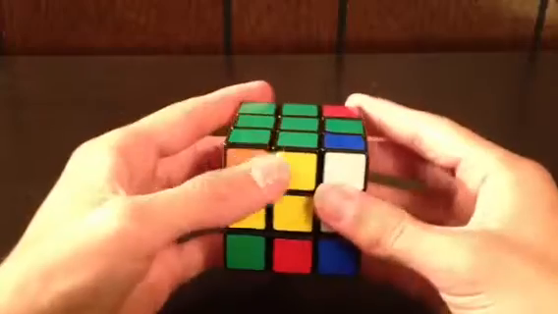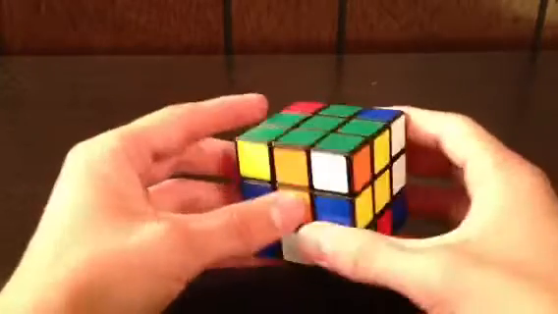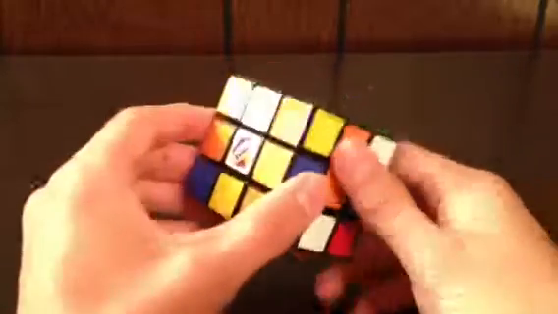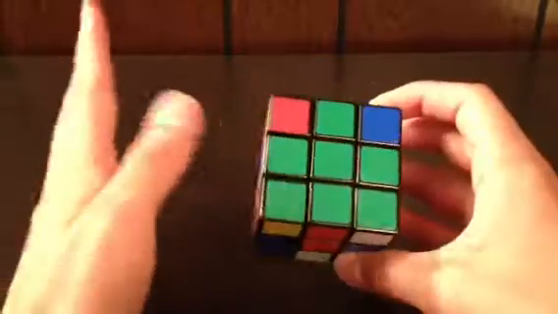So that's all you have to do to solve the green cross. Now some of these other pieces may already be solved, but they're not in the right spot because, well, I'll tell you in a second.